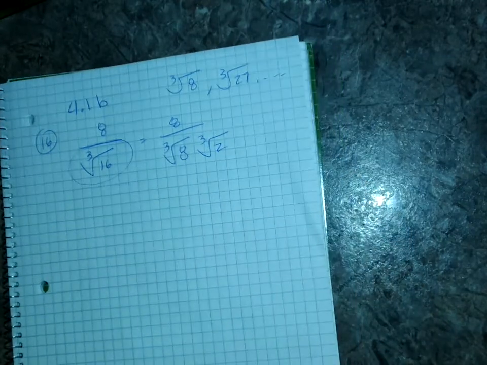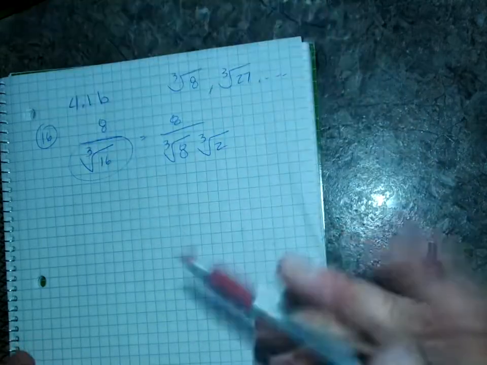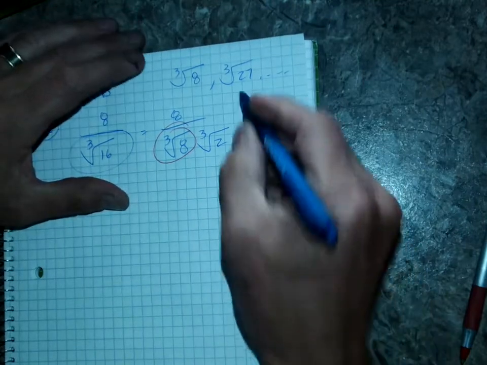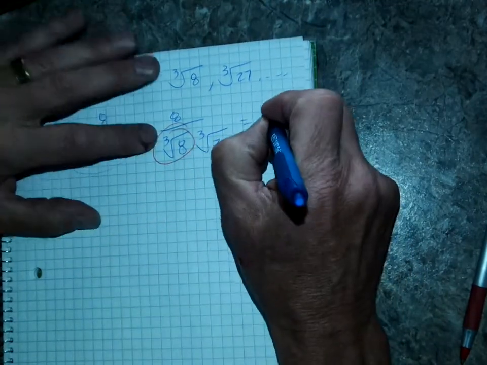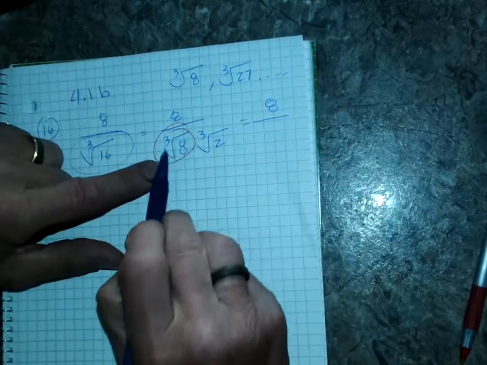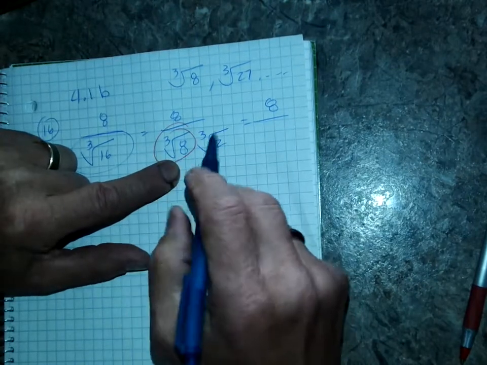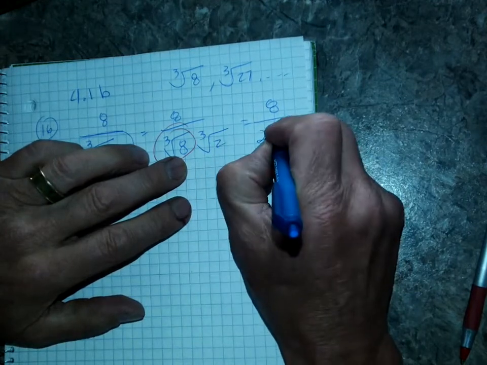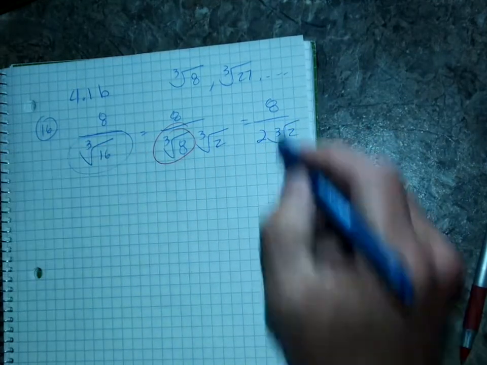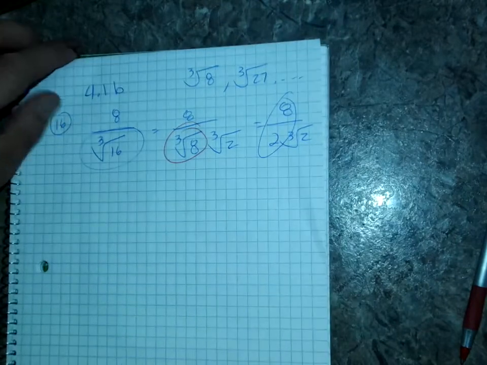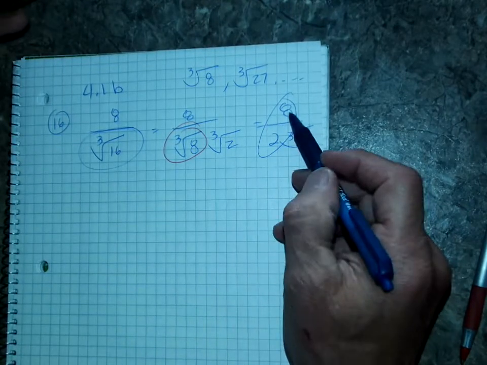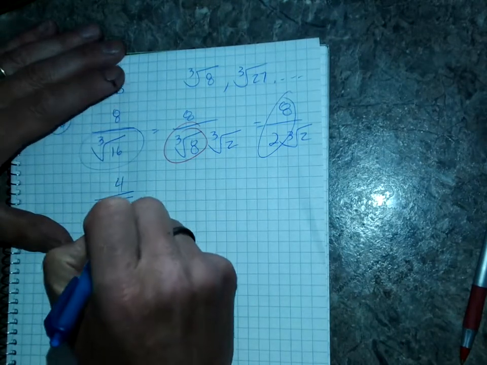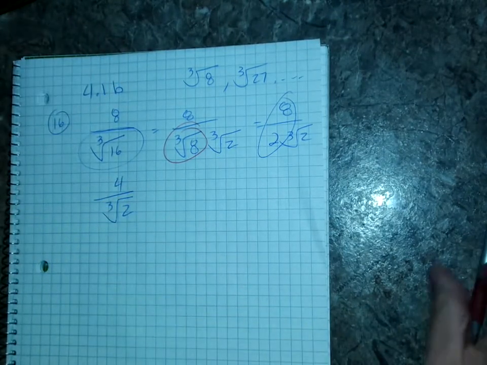That's going to help me, because then what I can do is reduce that one right there into just plain old 2. So let me keep going. That's then going to be 8 over, now the cube root of 8 is 2, right? Because 2 times 2 times 2. The cube root of 8 is 2, times the cube root of 2. Now, I'm going to reduce that. 8 divided by 2, whole number divided by whole number, is just plain old 4, divided by the cube root of 2. Now when I look at this, the rule is still the same.